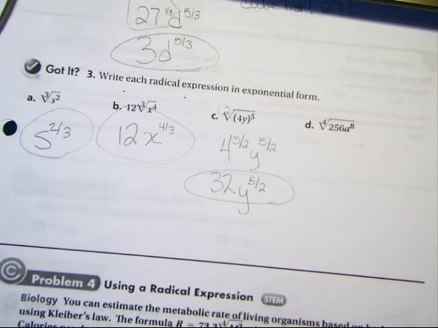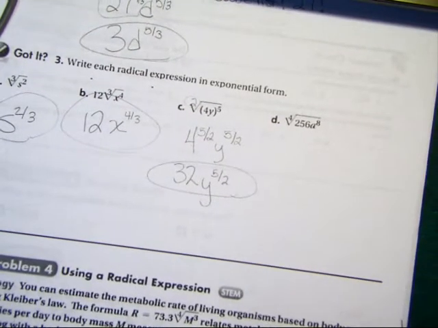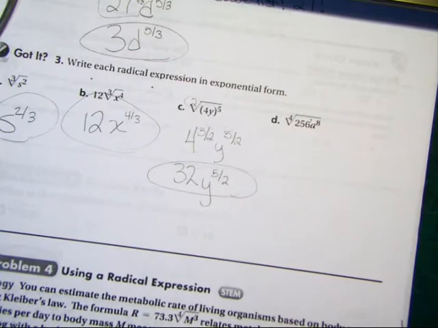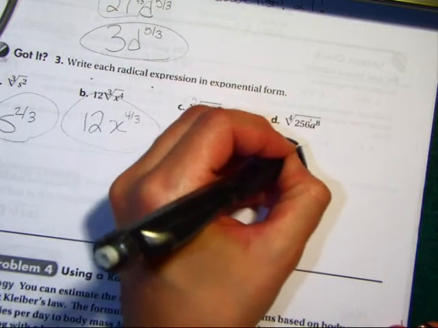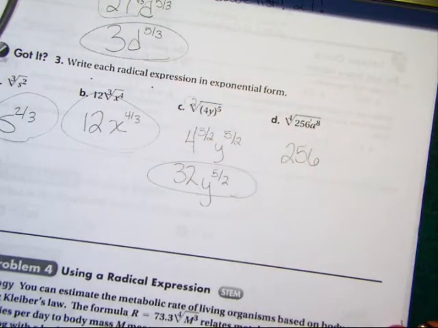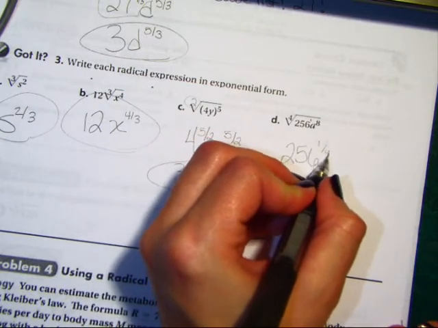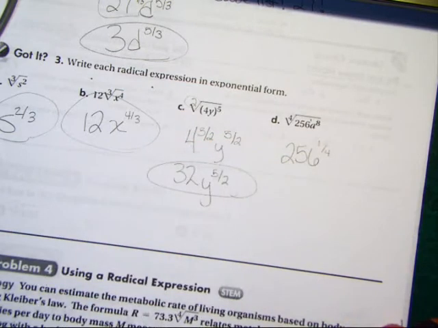Last one. Mary, what is the power of 256 inside right now? 1. That is correct. And it is not what, Mary? 8. Nobody make that mistake when it comes to a quiz or your homework, okay? 256 is a power of 1. Mary, this is going to be 256 to the what power when I include the index? It's going to be 1/4. That is correct. Now you got the 4 from the index, right?